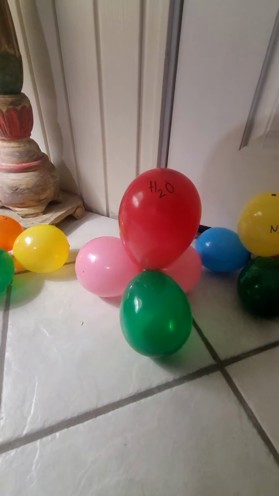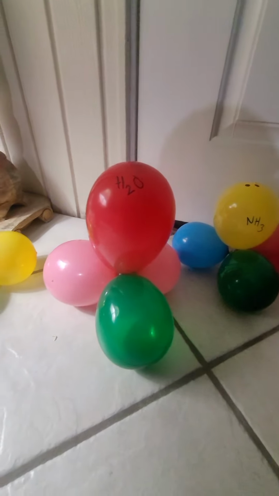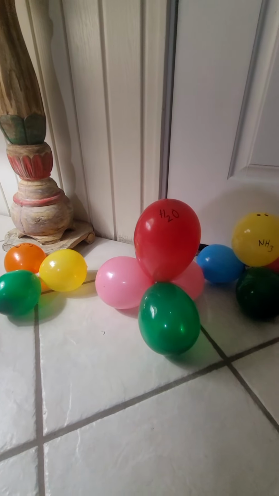So that is ammonia. 1 lone pair of electrons, polar covalent molecule, 4 electron domains. There's the lone pair of electrons here, the 3 bonds to the central atom, nitrogen with hydrogens.